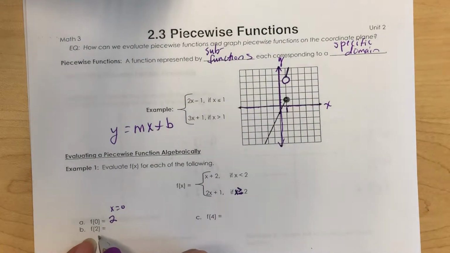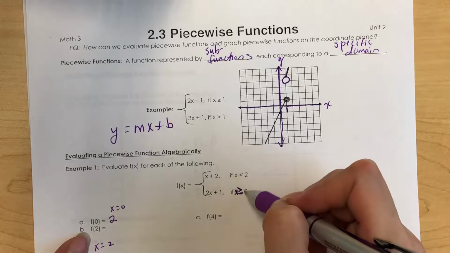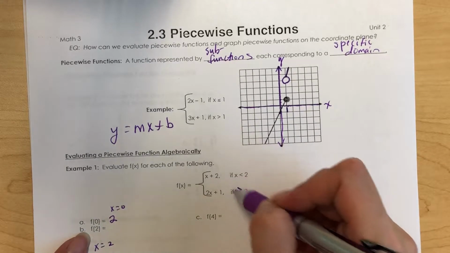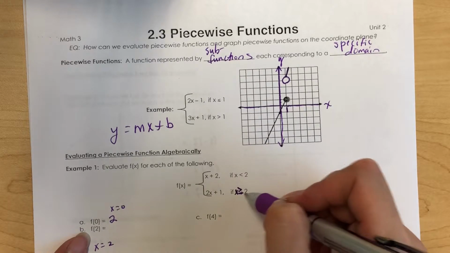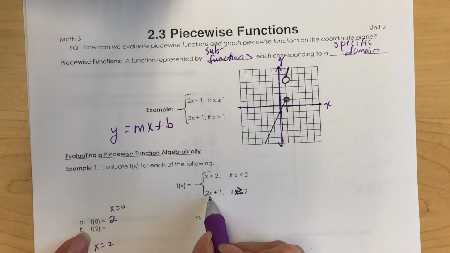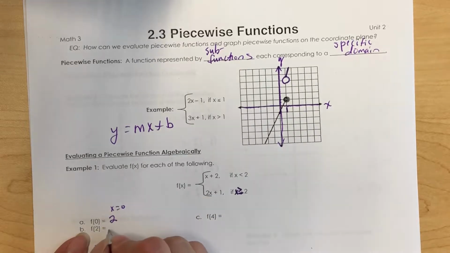In part B, f of 2. So this time, x equals 2. If x equals 2, I come over here. All right, so it's defined here when x is less than 2. I go to the bottom when x is greater than or equal to 2. Since x is equal to 2 in part B, I'm going to substitute 2 in for the x in the second equation. So I'm going to do 2 times 2 plus 1. So 4 plus 1 gives me 5.